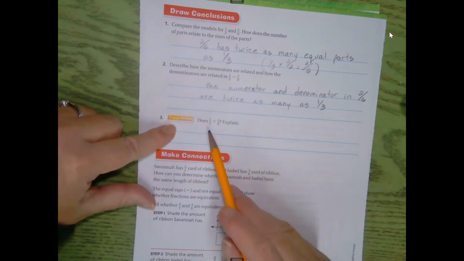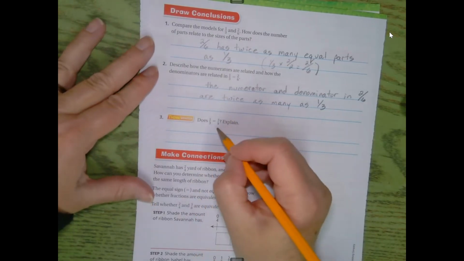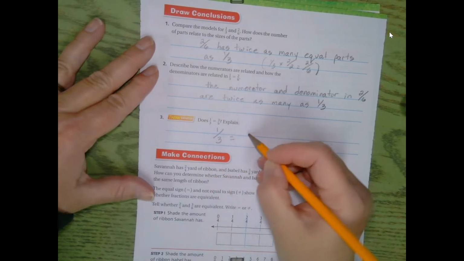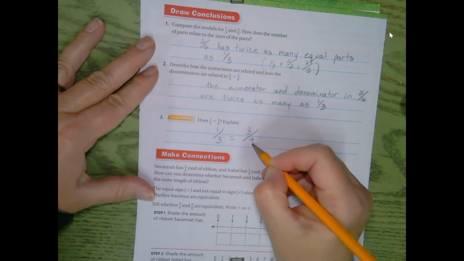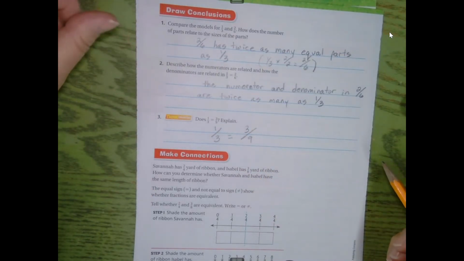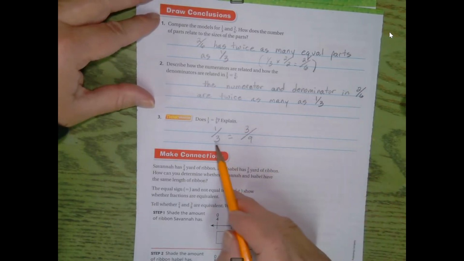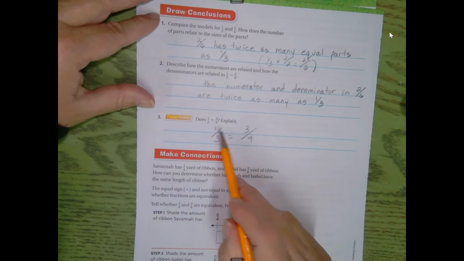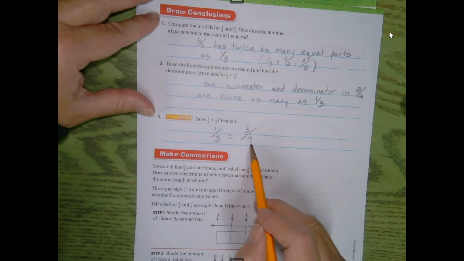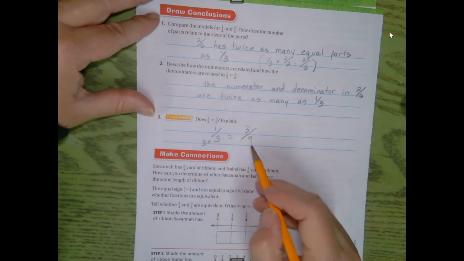Okay, let's figure out, does 1/3 equal 3/9? Oops, I already showed you this. Let's try it here. 1/3, all right, 3/9. I'm going to show you there's 2 ways you could figure this out. I'm going to show you the long way, and I'm going to show you a fast way. Okay, think to yourself, let's start with the denominator. 3 times what number will equal 9? Well, that answer is 3. 3 times 3 is 9.